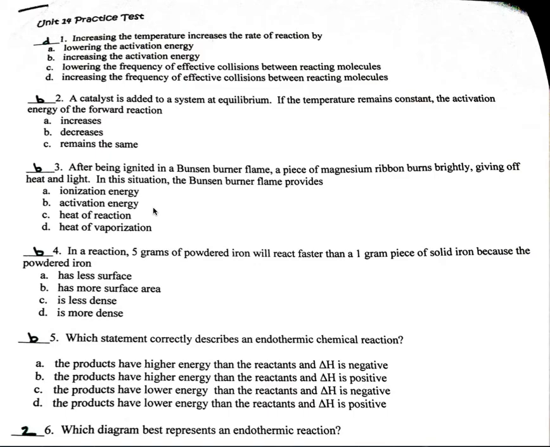All right, 4. In a reaction, 5 grams of powdered iron will react faster than 1 gram of solid iron because powdered iron has more surface area. Remember, the more surface area it has, the more locations that it is able to react with, and therefore it's going to react a lot faster.